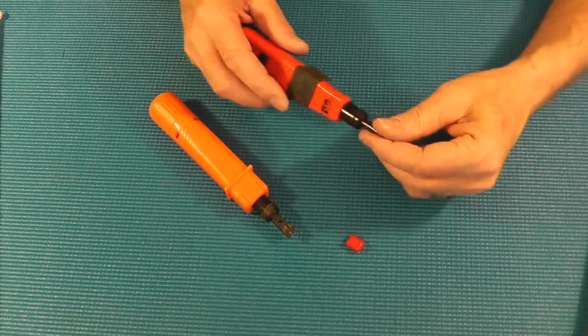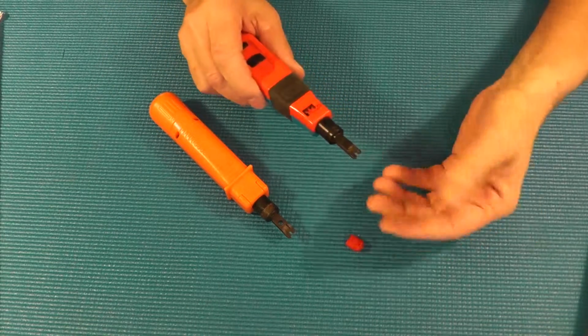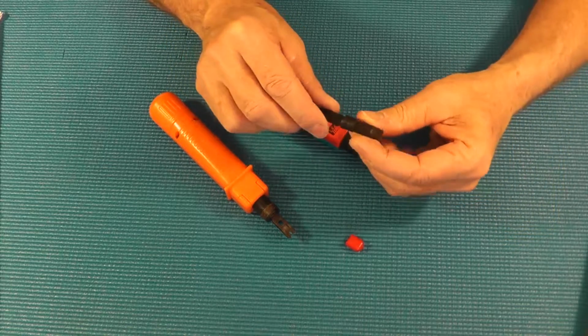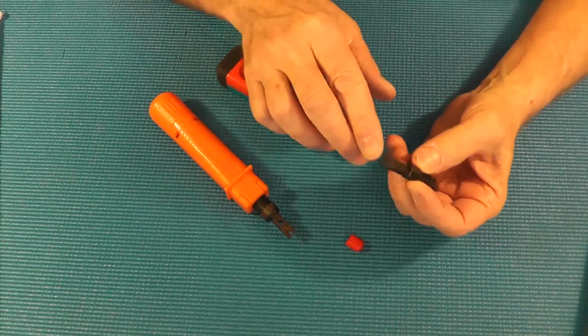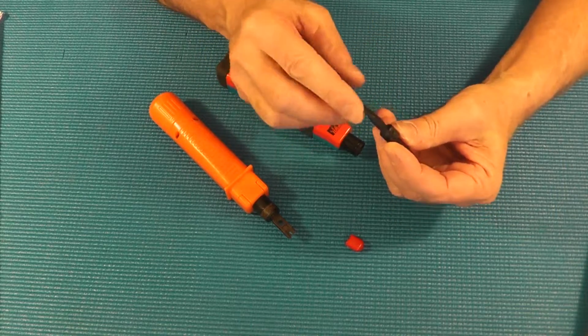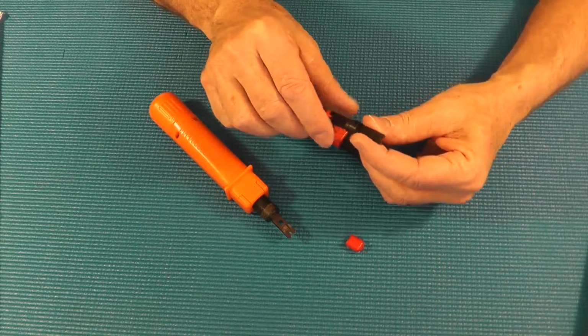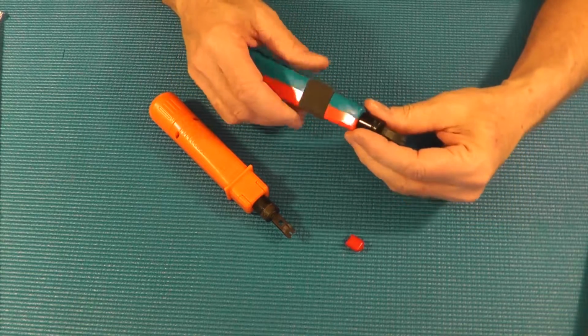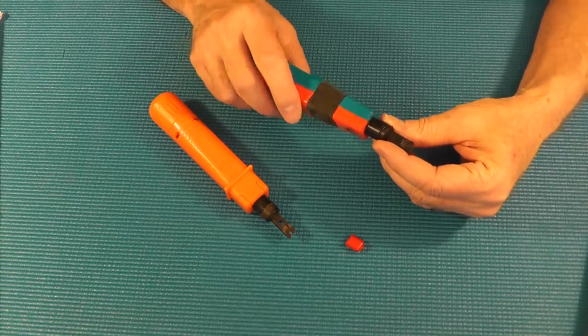These blades are replaceable on this tool. You just turn it, pull it straight out, and you notice you have another end with a slightly different tip on it. This tip does not have the cutting edge on it. It just is for punching down without cutting. Okay, so install the tip and you're basically ready to go.